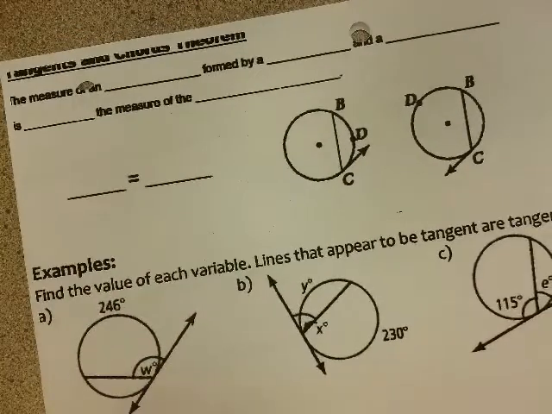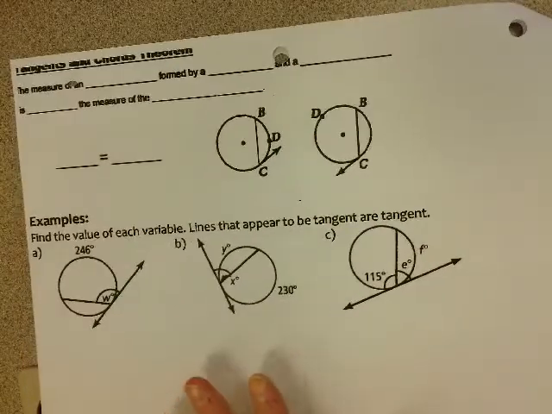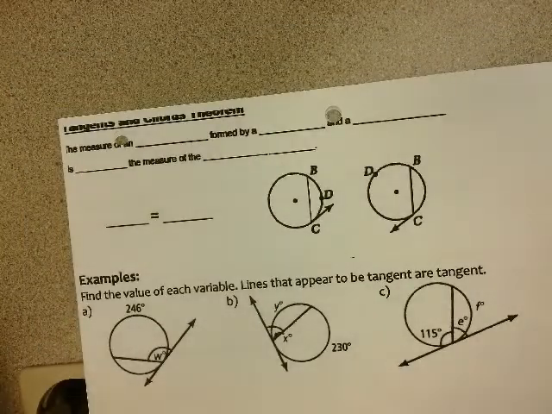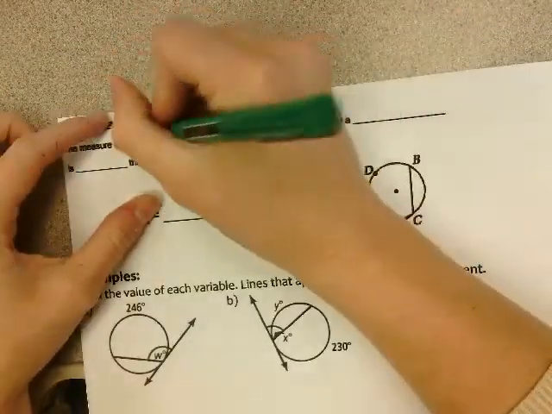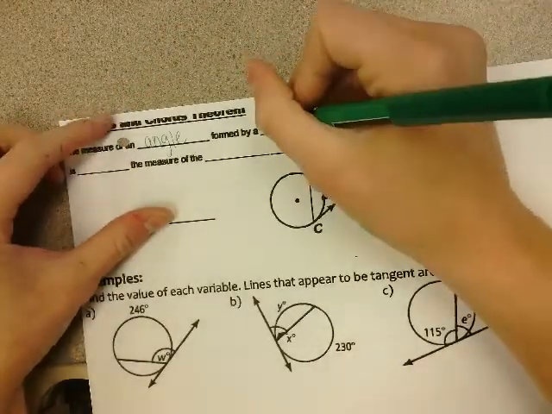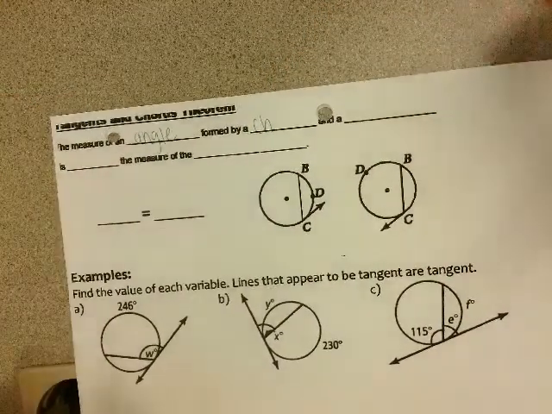All right. So let's put the tangent line in a formal sentence. The measure of an angle formed by a chord.